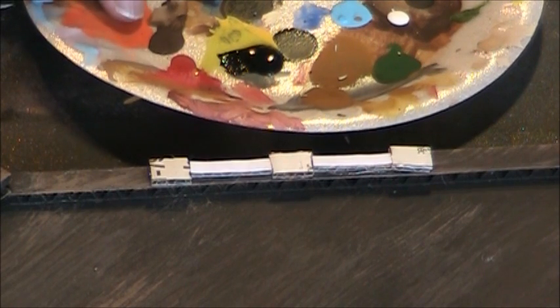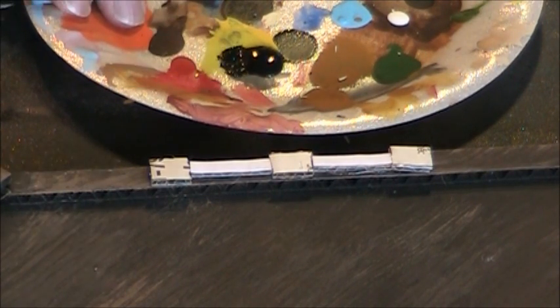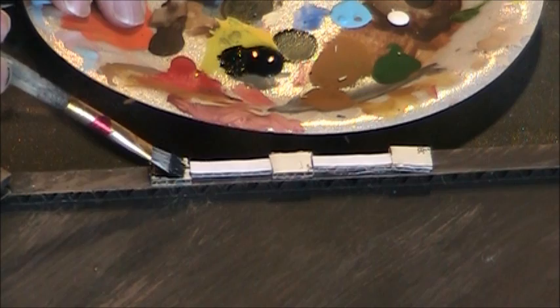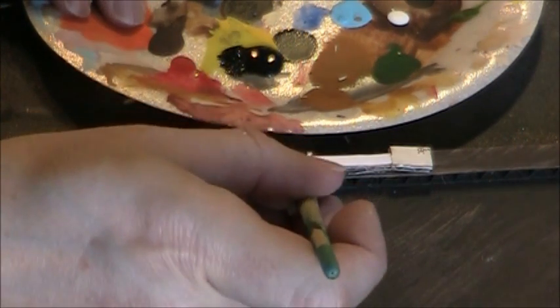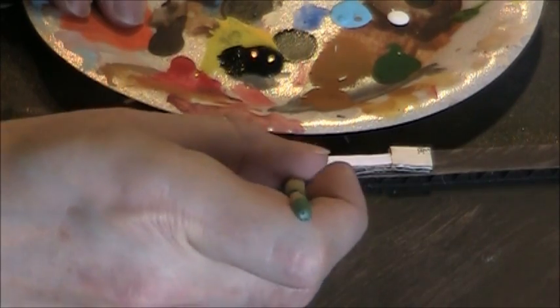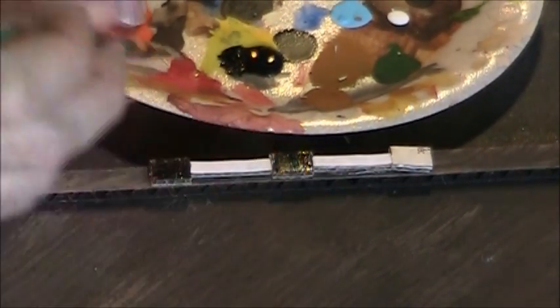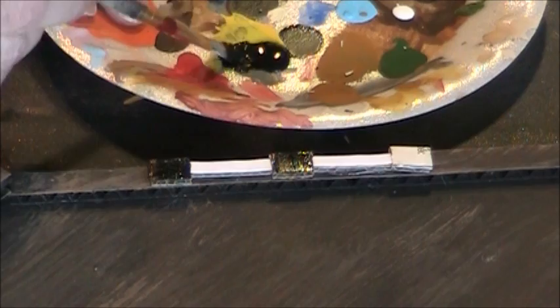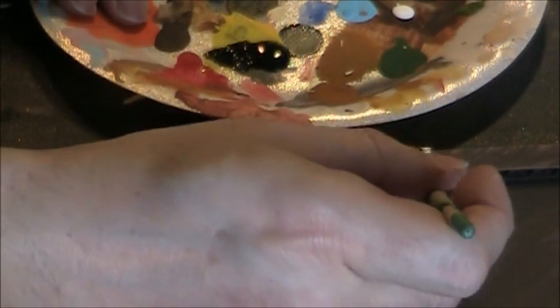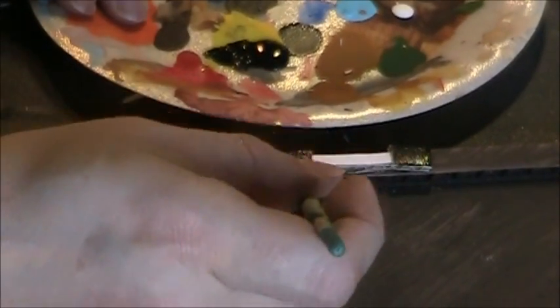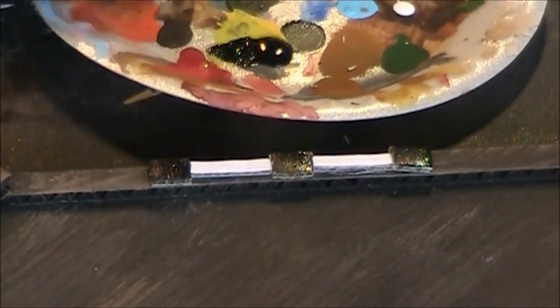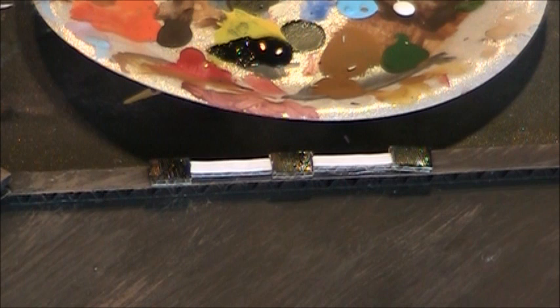First off, I'm going to give these studs on the window some black, so I'll just paint that. Now you notice I'm not painting the panes, I'm leaving them white. So I'll just do that for all the studs on the windows, and then move on to the next step.